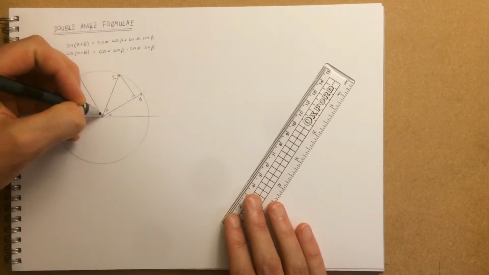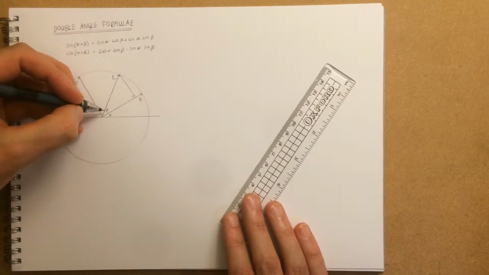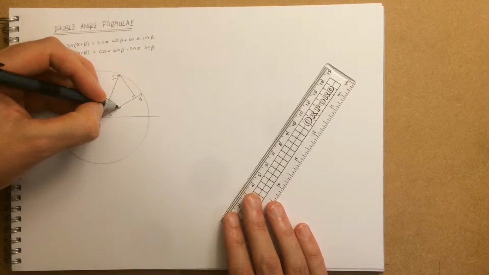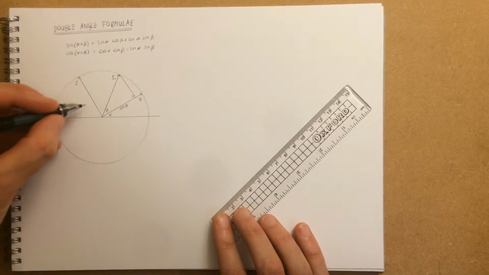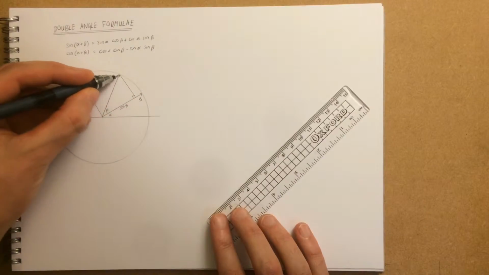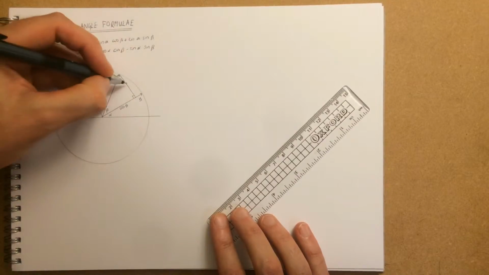So what's this component here? That's just cos beta. So we're going cos beta in the u direction, and we're going sine beta in the v direction.